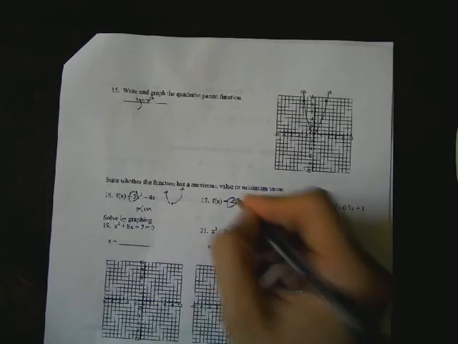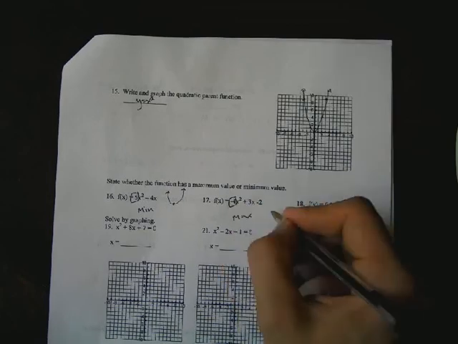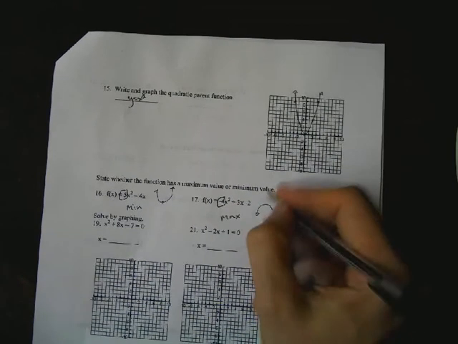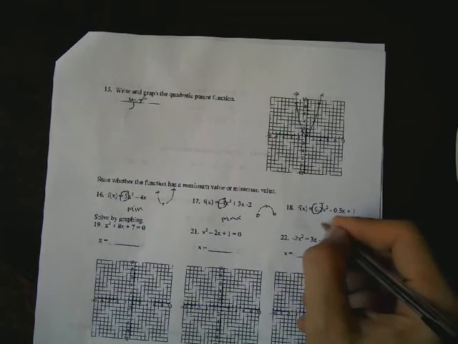If the a value is negative, it's going to have a maximum. And the reason is, if the a value is negative, the overall end of the graph is going to be down low in the negatives, which means you will have a maximum right here at the vertex. Now, it doesn't matter if the a value is decimal or fraction. The only thing that matters is if the a value is positive or negative. So this one will have a minimum as well.